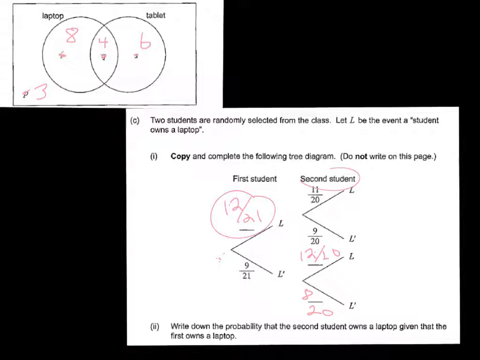For C part 2, we're asked to write down the probability that the second student owns a laptop given that the first owns a laptop. Given that the first owns a laptop means we are coming down here, we are in conditional probability. We want to find the probability that the second owns a laptop given we are in this branch. So the probability that the second student owns a laptop, therefore, is going to be 11 over 20.